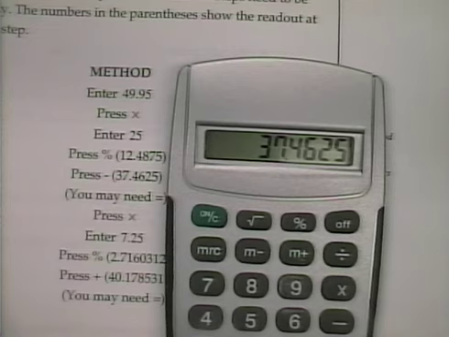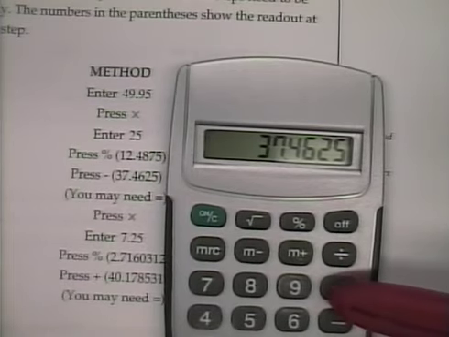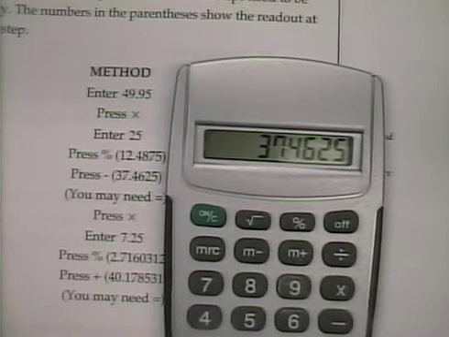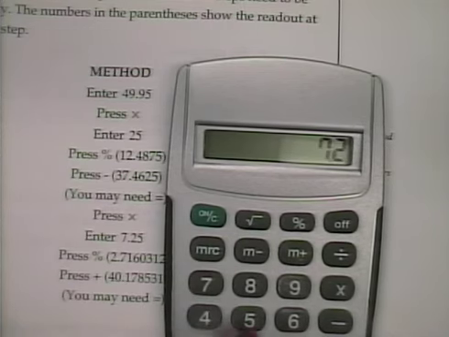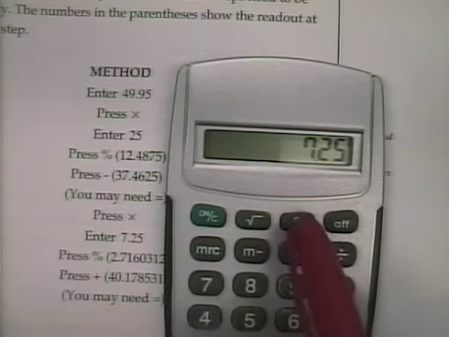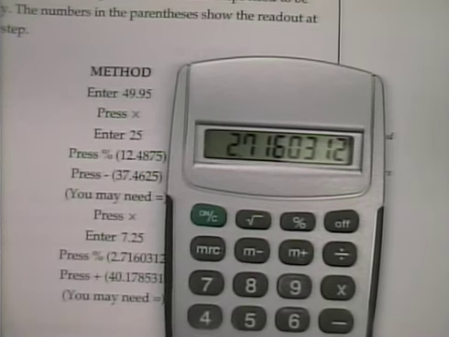Now what am I going to do? This is my sale price. Now I have to multiply it by my tax rate. So I hit times, and then I hit 7.25, and that's a percent. And this time I did get the in-between step.